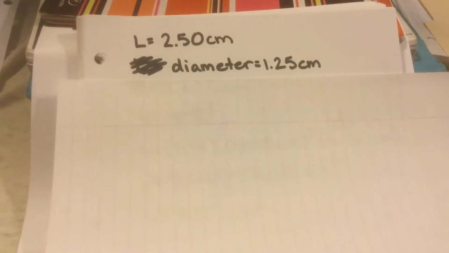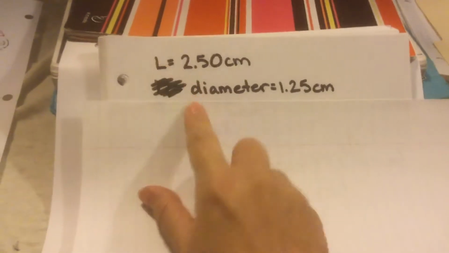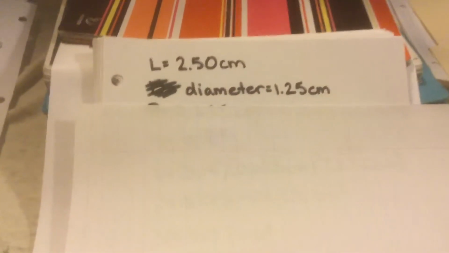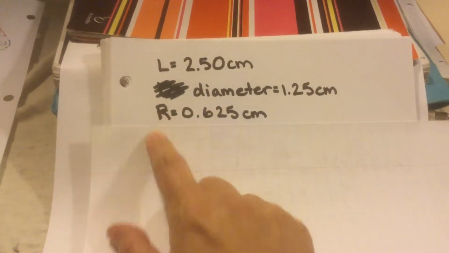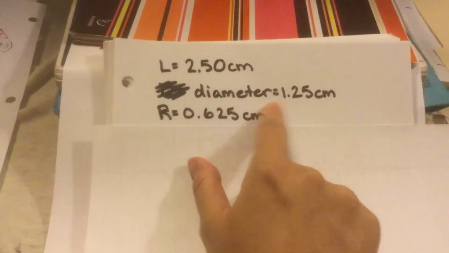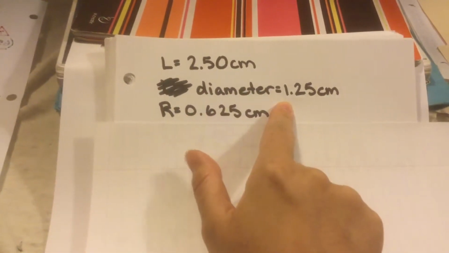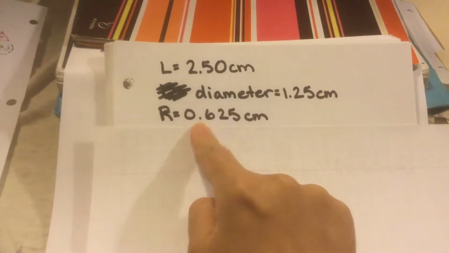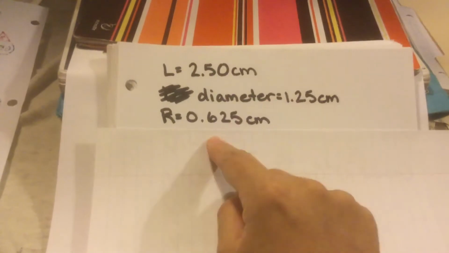So anyway, we've got a length of a certain amount of centimeters, and then we've got a diameter of a certain amount of centimeters. I started to write a capital D there, and then I scribbled it out and wrote out diameter. And then we have a radius of a certain amount of centimeters. I kind of messed up on the R. But so we've got a length, a diameter, and a radius. Well, a diameter divided by 2 is a radius. A radius multiplied by 2 is a diameter.